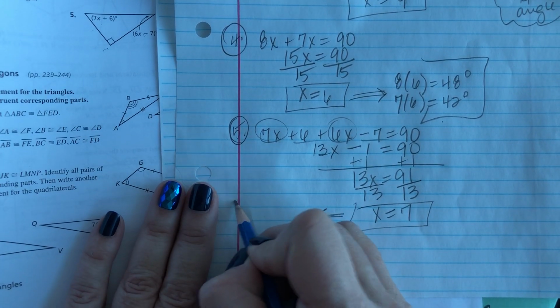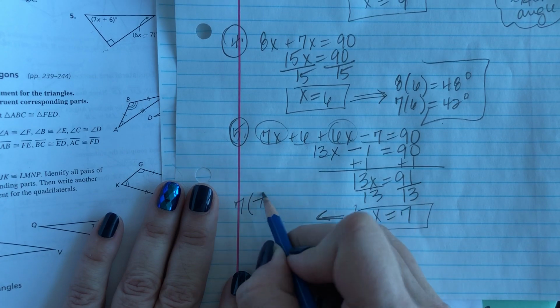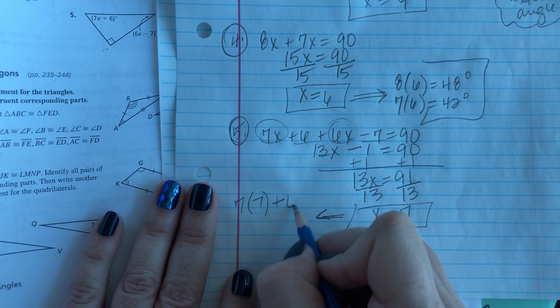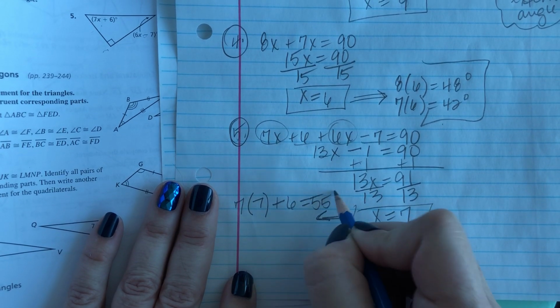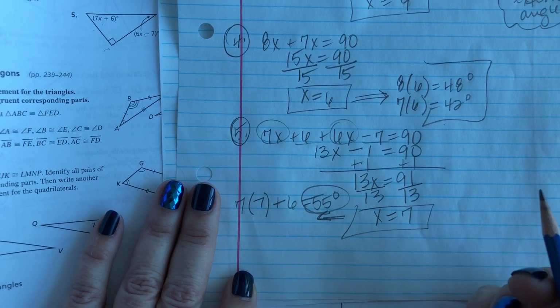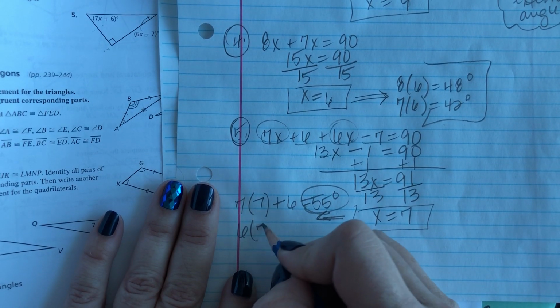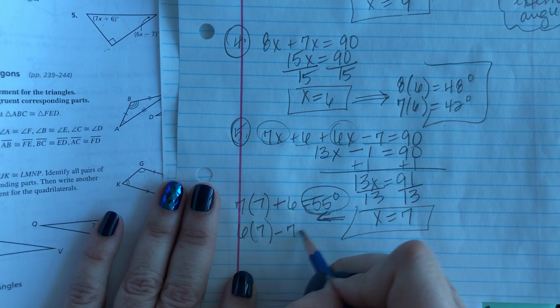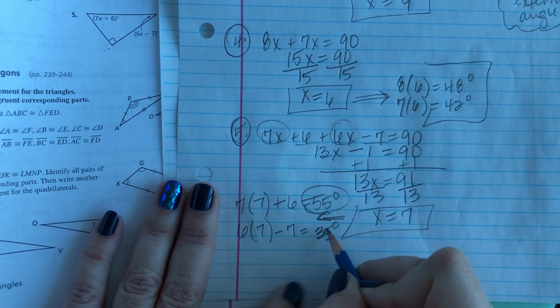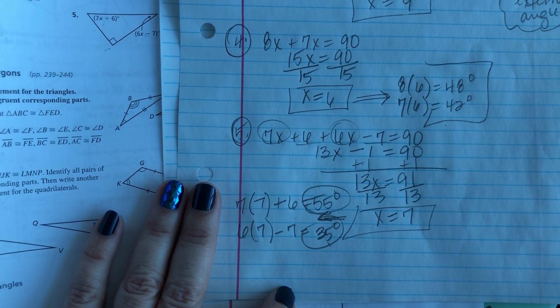So one of them was 7x plus 6, so that's going to be 7 times 7 plus 6. That's going to be 55. And then the other one was 6x, so 6 times 7 minus 7, that's going to be 35. 55 and 35 add to 90 degrees.